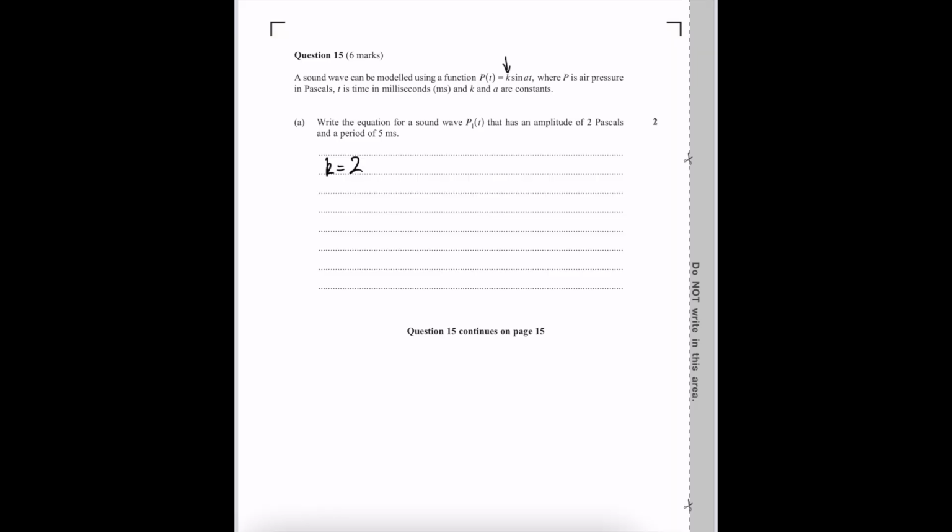Now the period, what we need to remember is that the period, let's call the period P, is 2 pi on B. Or in this instance, instead of B, it's A. So what we say is 2 pi on A is equal to 5, and we get that A is equal to 2 pi on 5.